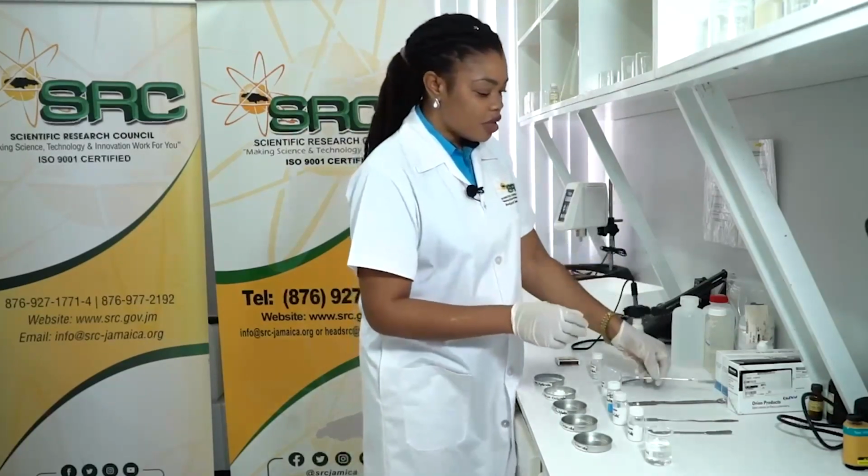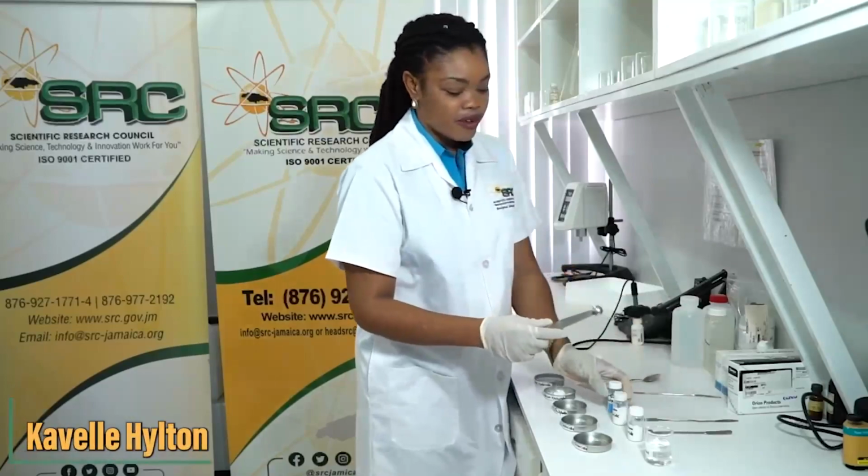And you notice I'm using a spatula for each so as to prevent contamination.